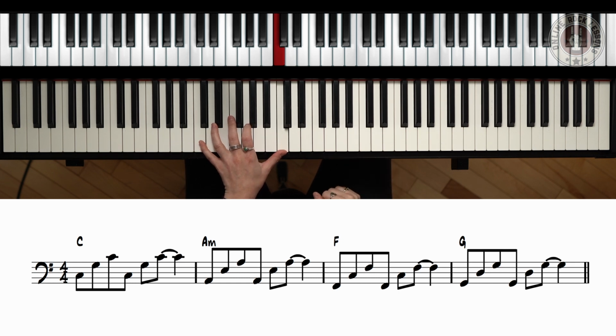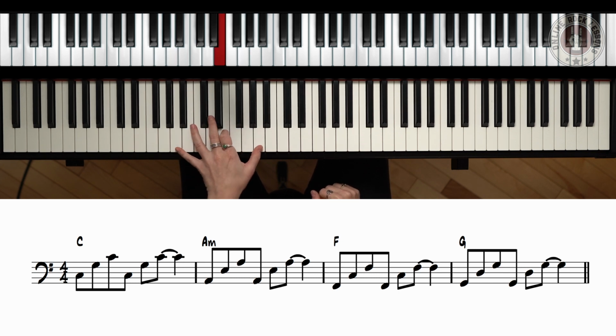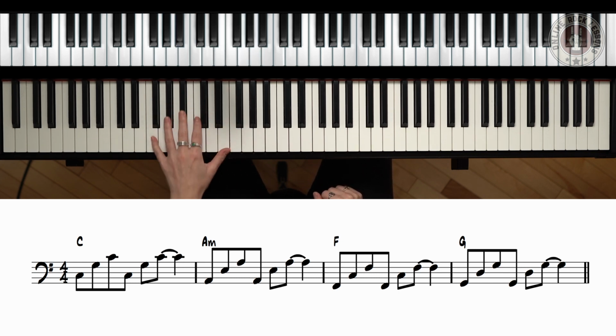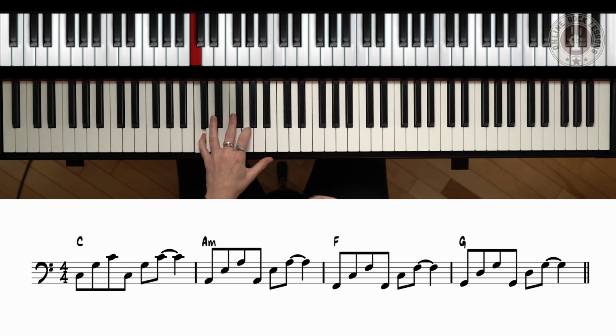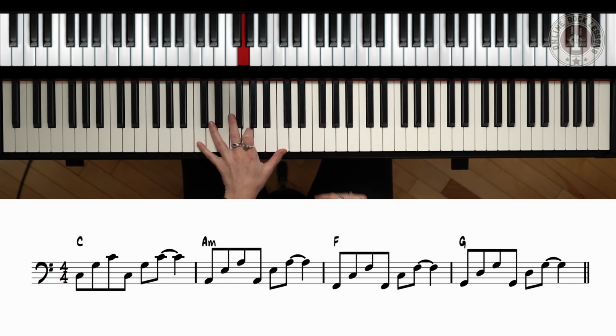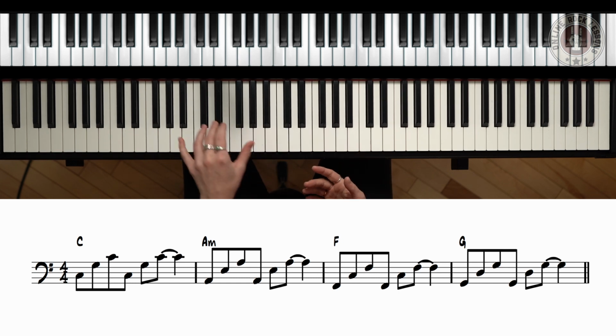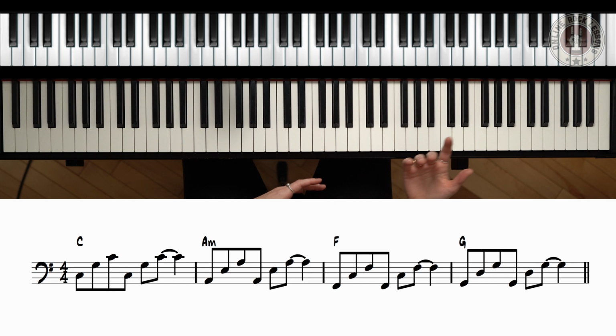So these are going to be 8 notes and it's going to sound like this. Pretty easy, right? So it's the first note of the chord, the 5th note of the chord, and the 1st note of the chord. Twice. And you have it tied to the quarter note right after.